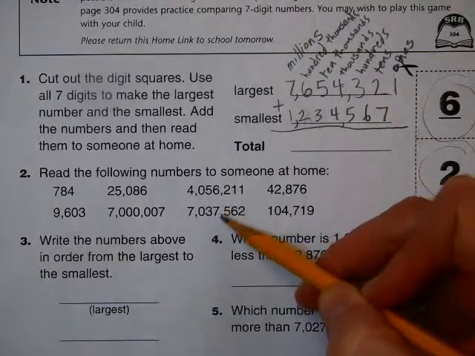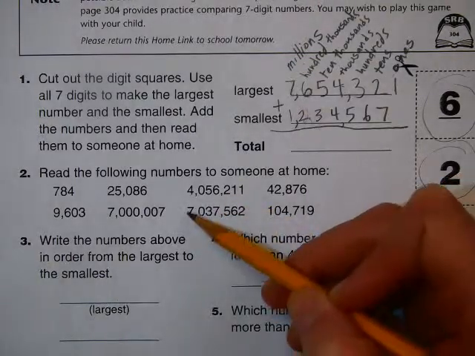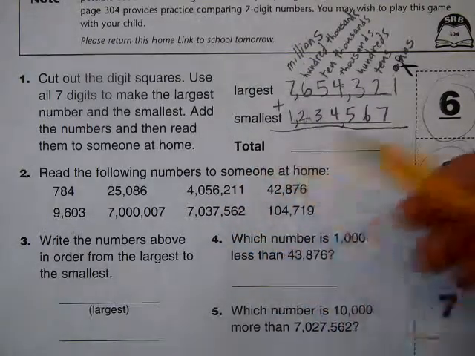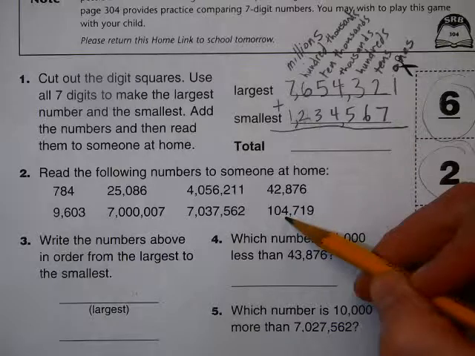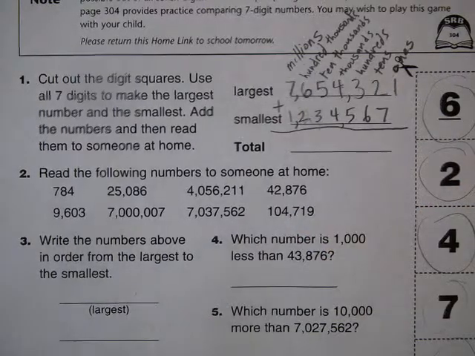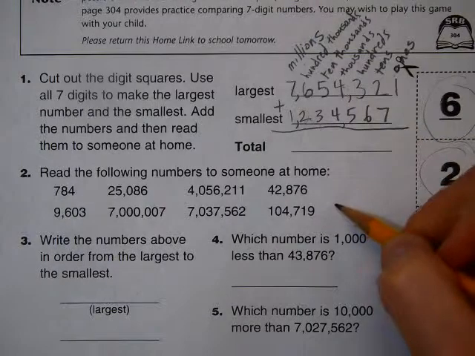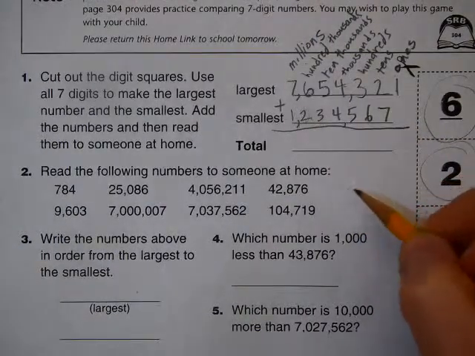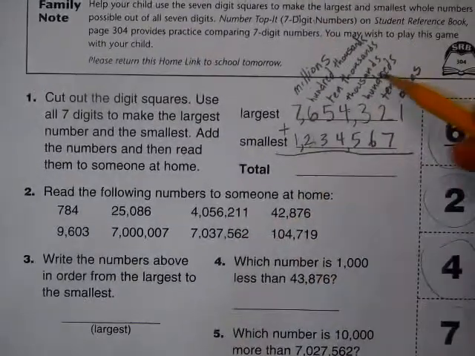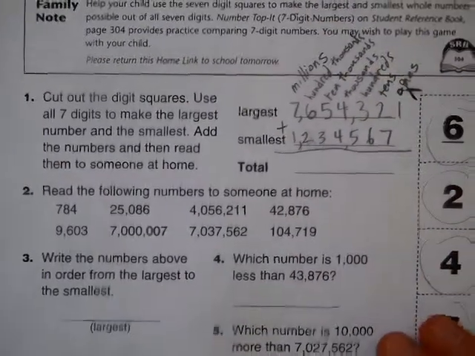7,037,000. See, I saw the comma, so I had to say thousand. 7,037,562. 104,719. And that's how you read those numbers. You can also have your child write other numbers, or you could write other numbers for your child and practice reading those using this to help you out.